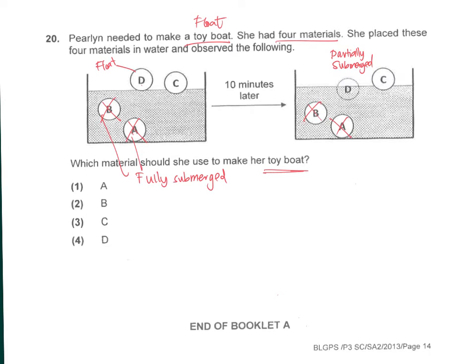But if you take a look at D, it is able to float, but after 10 minutes it became partially submerged, and that means that this material is not really waterproof. Like a paper, it can absorb water. If it is absorbing water, it is not waterproof and it will end up sinking. So D is not possible as well. So I can cross out D. So what's suitable is object C.